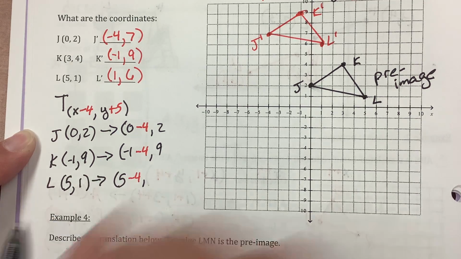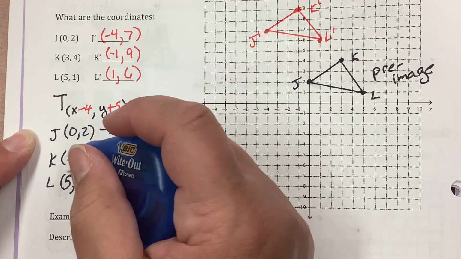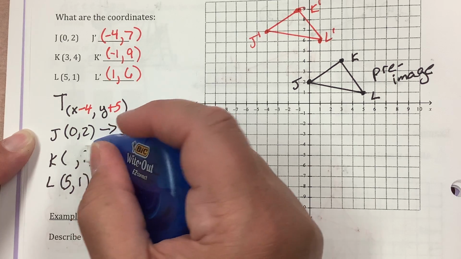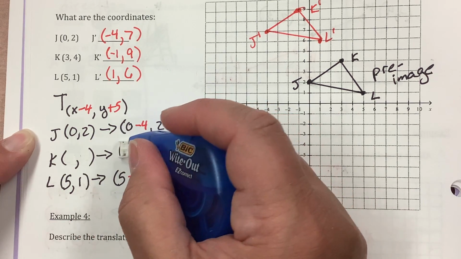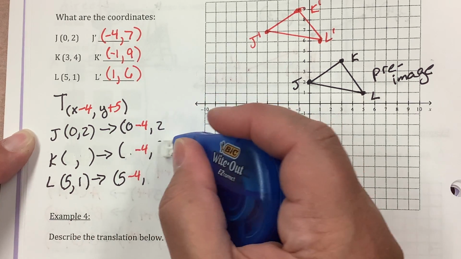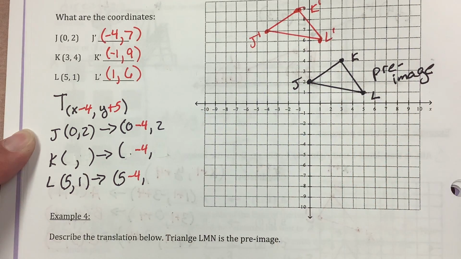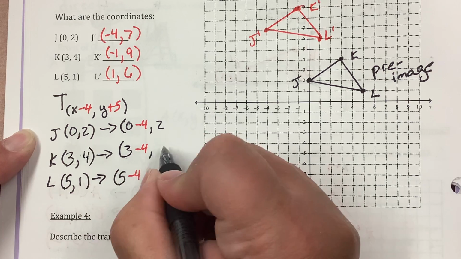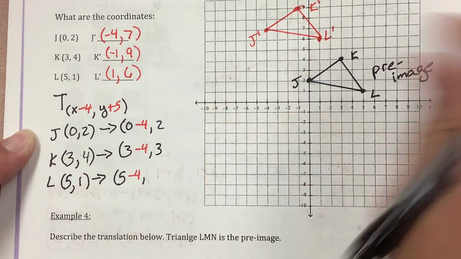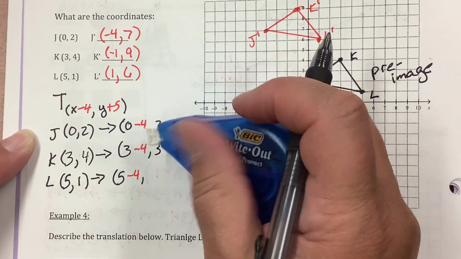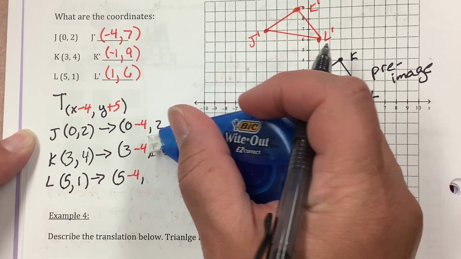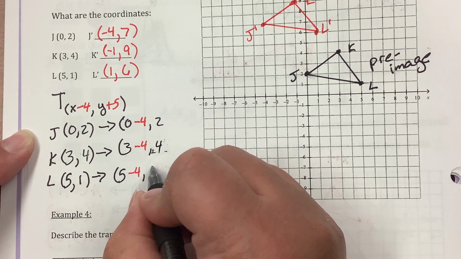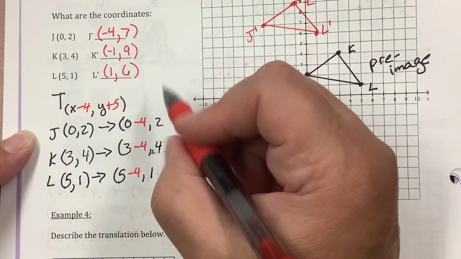I did that one wrong. Foolish, foolish me. I don't know what I was thinking. The original K is at (3, 4). I have a lot of white-out on this paper. It's a good thing you guys love me and forgive me for all my mistakes.